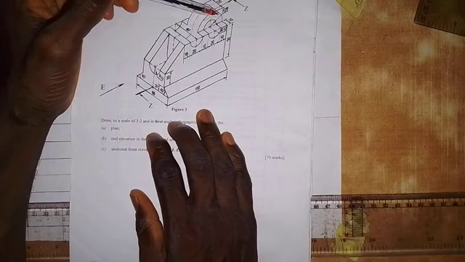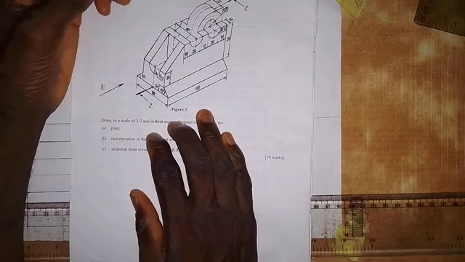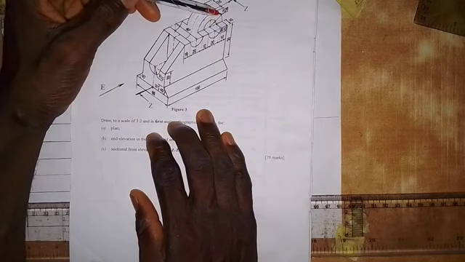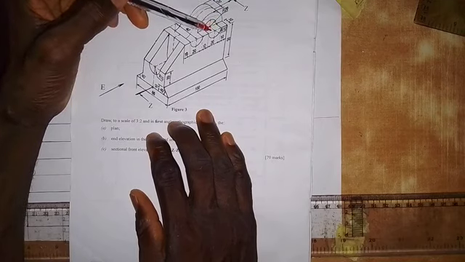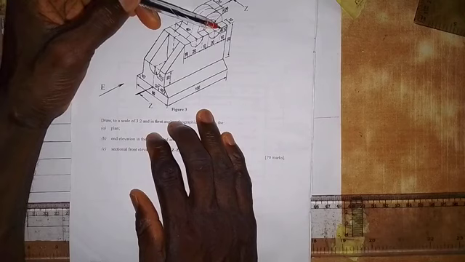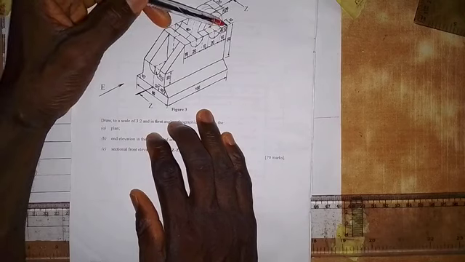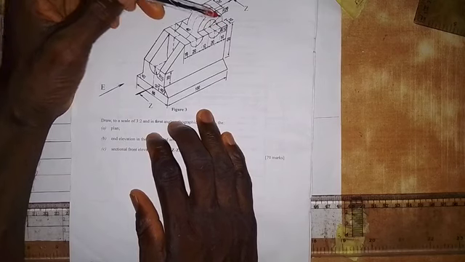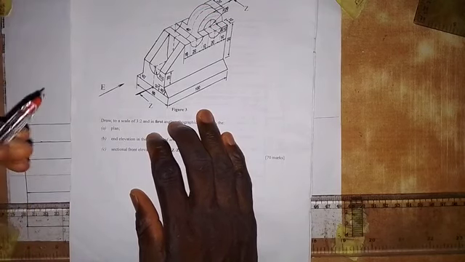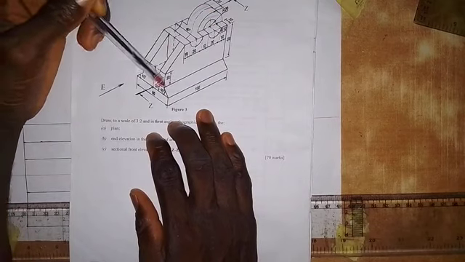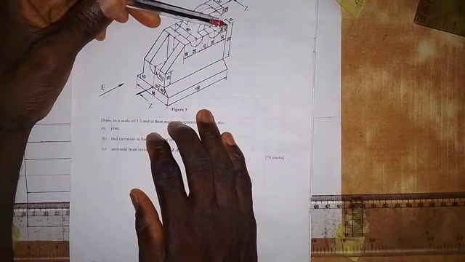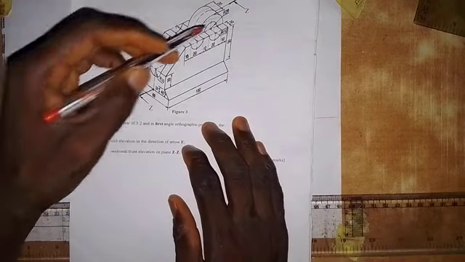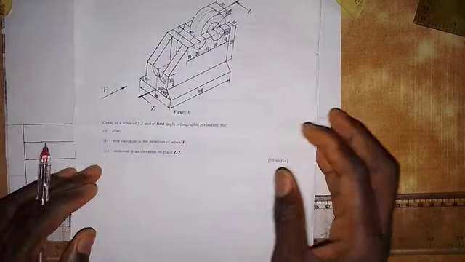But looking at what we have here, I think we are going to use a radius of 20 millimeters, because from here to here is 10, from here to here is another 10, which means that from this point to this point is 20 millimeters. So the total height is 10 plus 50, that's 60, and 60 plus 20 gives us 80 millimeters for this part here.